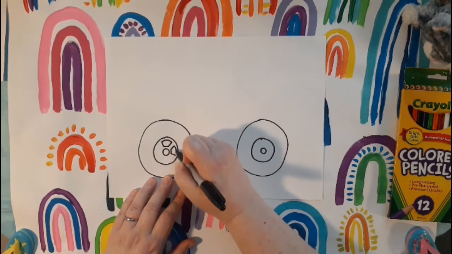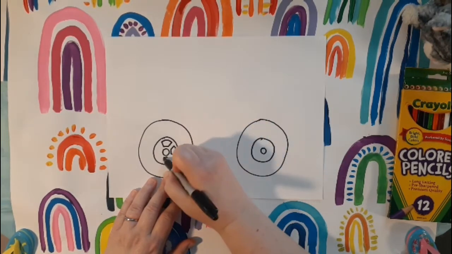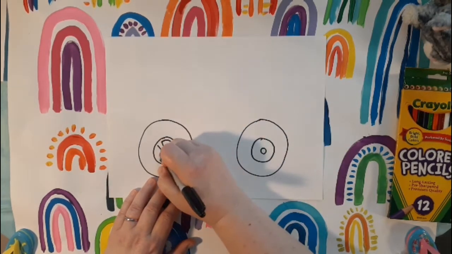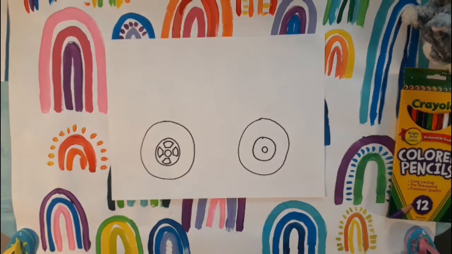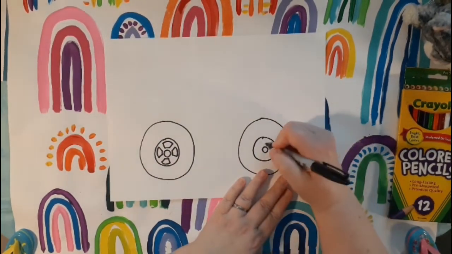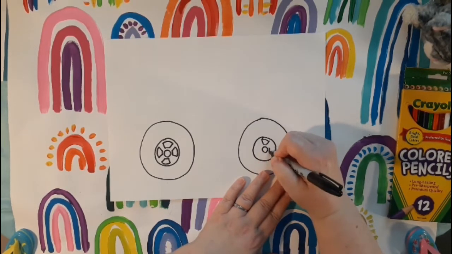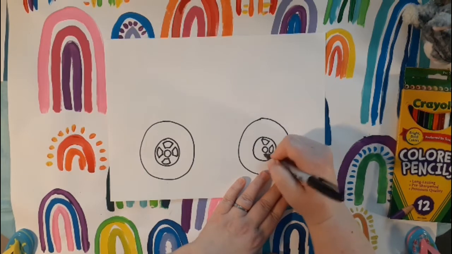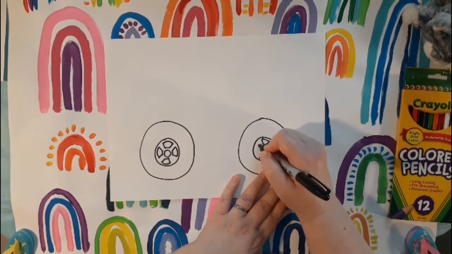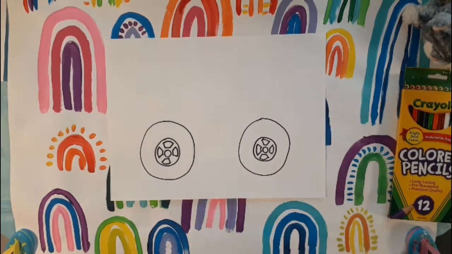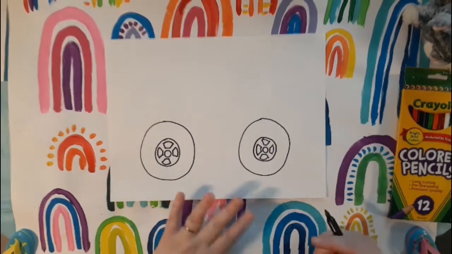Diagonal, curve, little line, diagonals, curve, little line, diagonals, curve. So it looks like a hubcap. Okay, I'm going to do it on this side as well. The line, diagonals, curve, little line, diagonals, curve, little line, diagonal. See, even my drawings get a little wonky sometimes. I'm just going to keep going because it's still going to look nice.